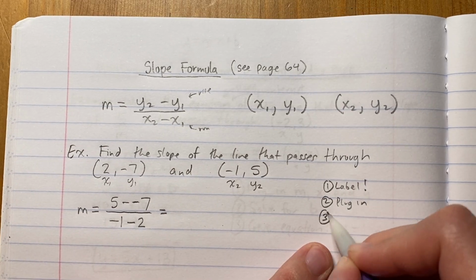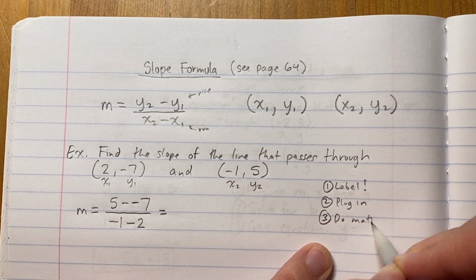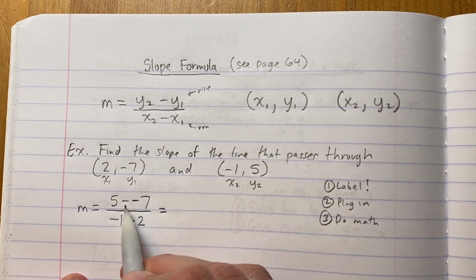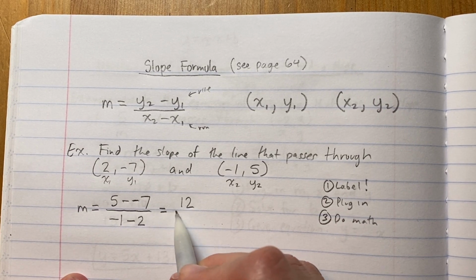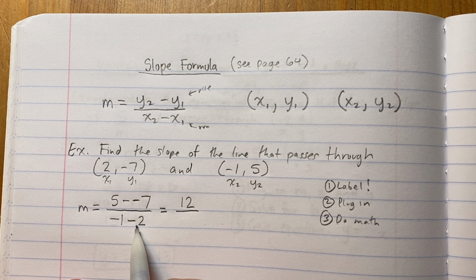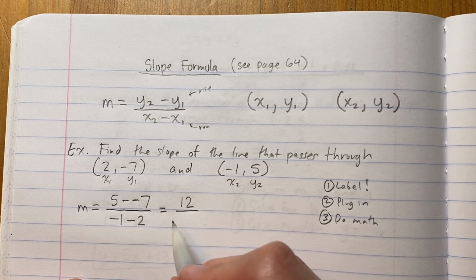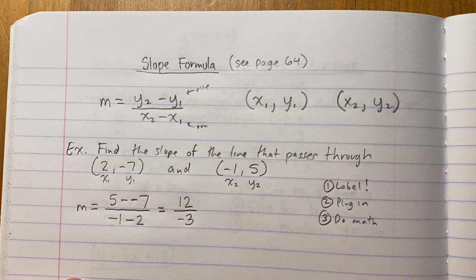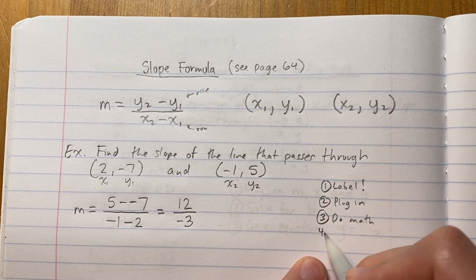Now I'm going to do the math. This becomes 5 plus 7, that's 12. -1 minus 2, that's 1 negative. 2 more negatives, that's a total of 3 negatives. Okay, and then finally, I need to reduce.